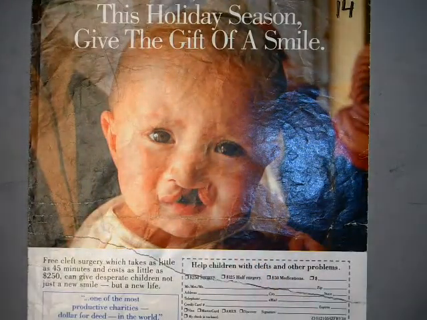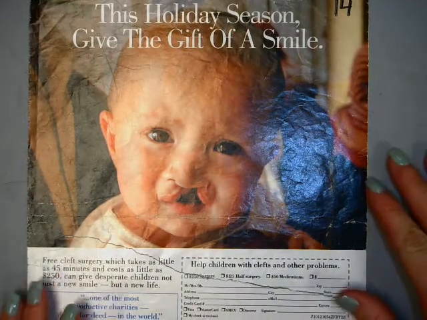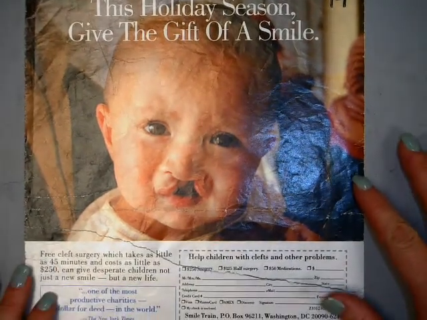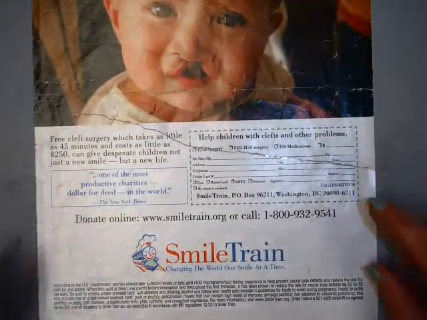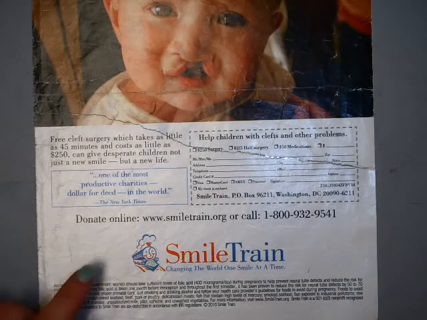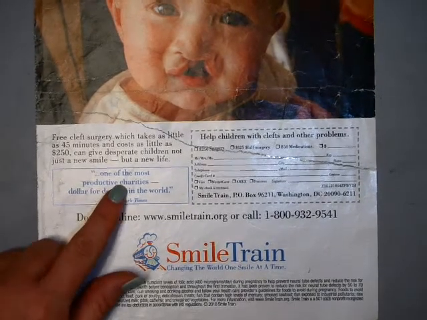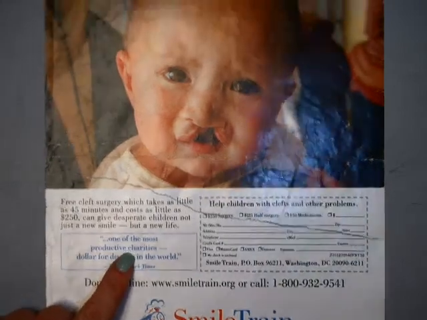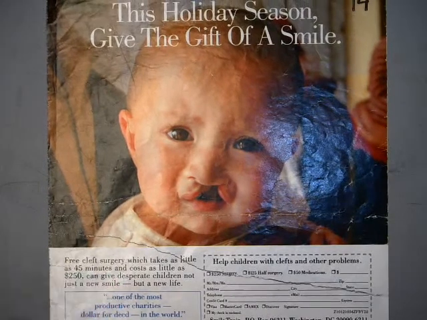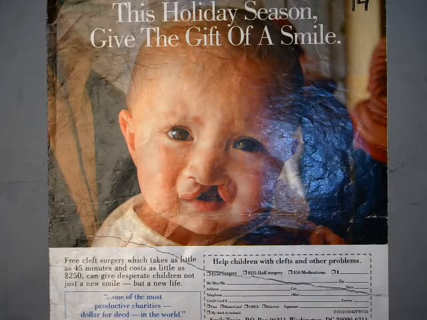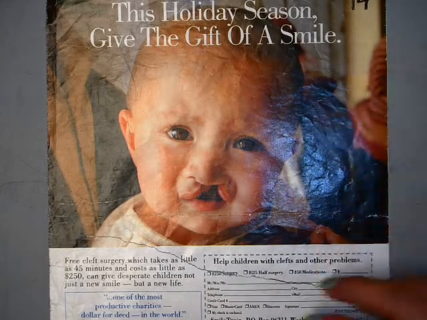Here's an advertisement that says, this holiday season, give the gift of a smile. This baby doesn't have much of a smile. This is for a company called the Smile Train, and it's trying to get you to donate money to help children like this who have cleft palate issues. How do you think this is supposed to make you feel when you see an advertisement like this? Well, if you have a heart, it's supposed to affect it. And so this type of technique here is using sentimental appeal. It's supposed to make you feel bad for the baby and want to do something about it. So again, this is sentimental appeal.